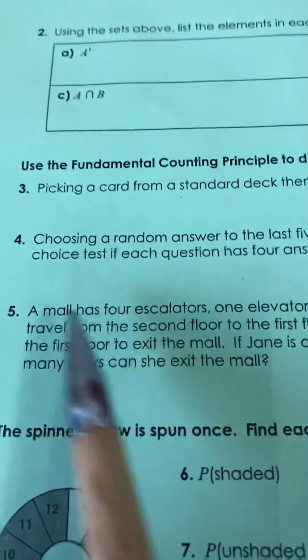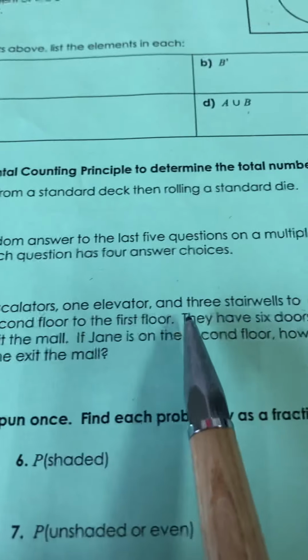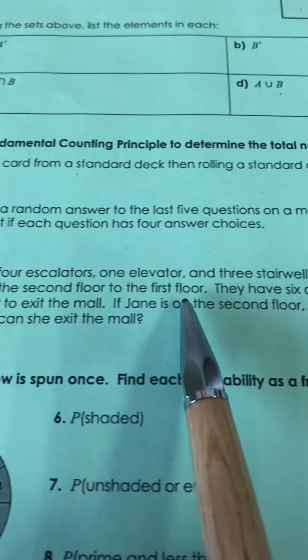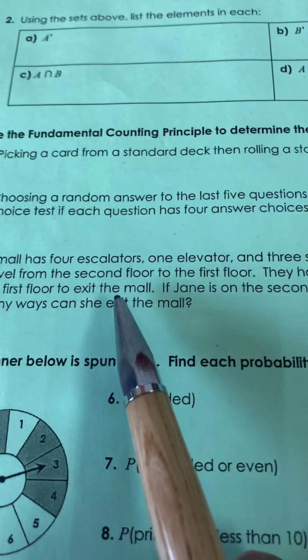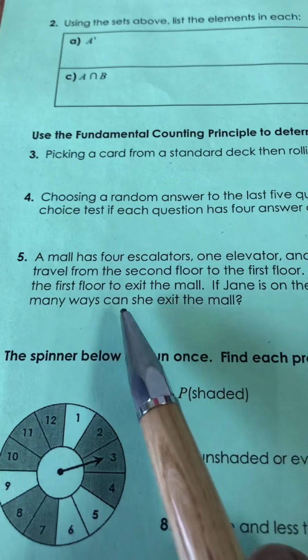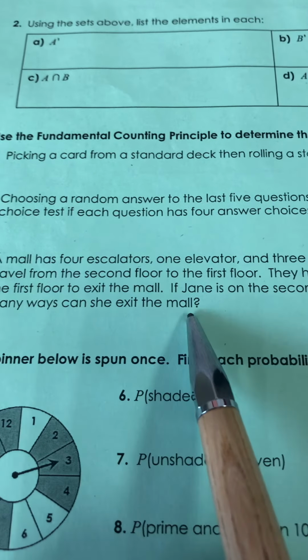Number 5, a mall has 4 escalators, 1 elevator, and 3 stairwells to travel from the second floor to the first floor. They have 6 doors on the first floor to exit the mall. If Jane is on the second floor, how many ways can she exit the mall?